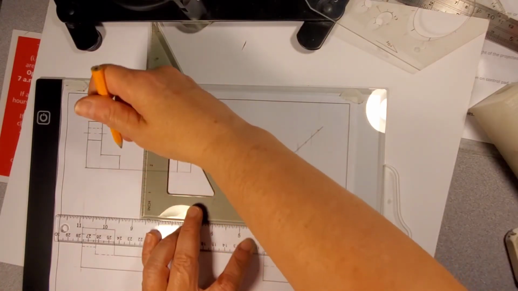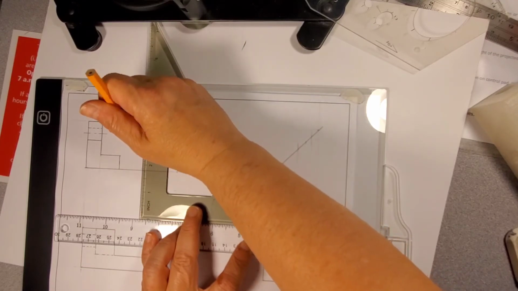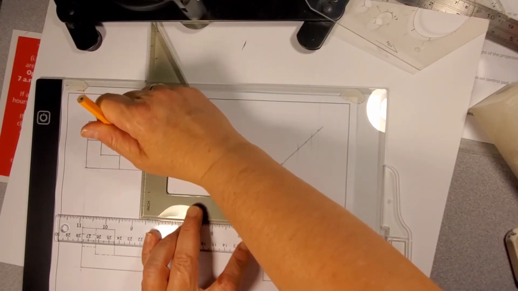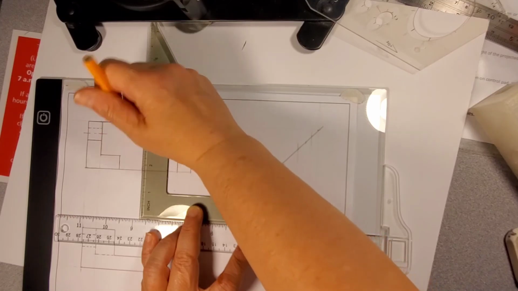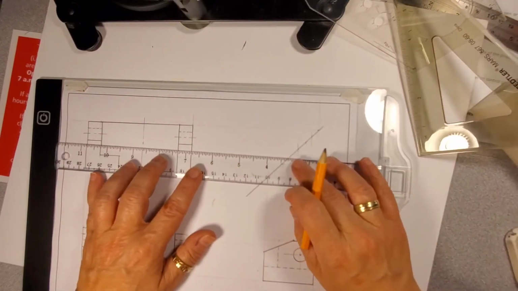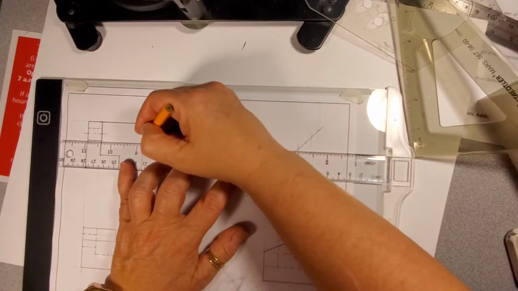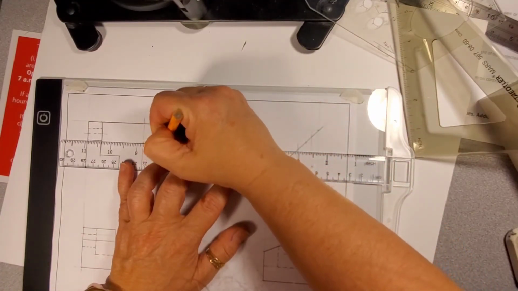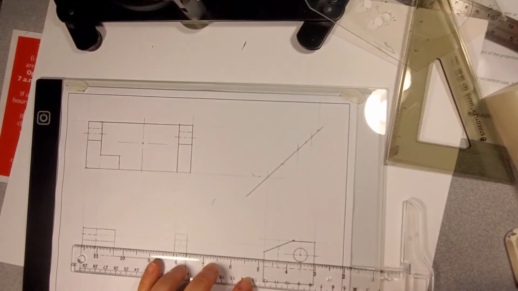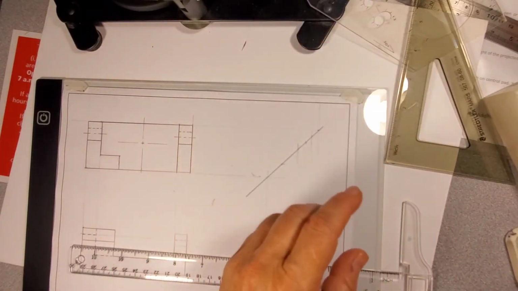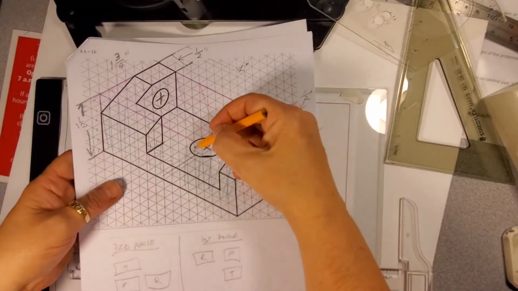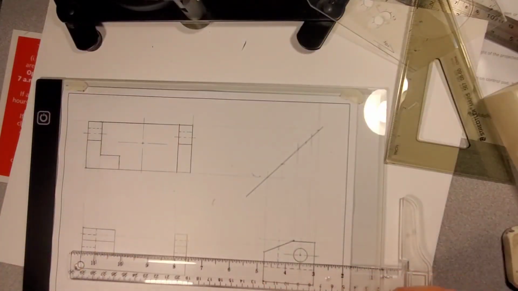So your center mark, the vertical center mark, looks like this. Your horizontal goes through the 1 inch reference right there. And what size is that hole? 3 squares, so it's 3/4 of an inch.